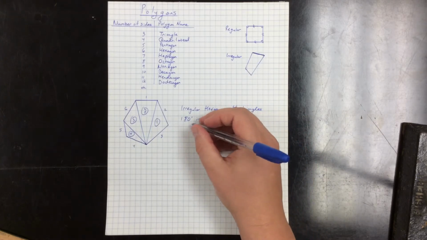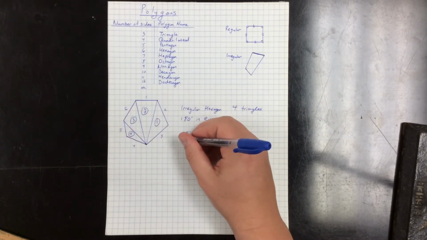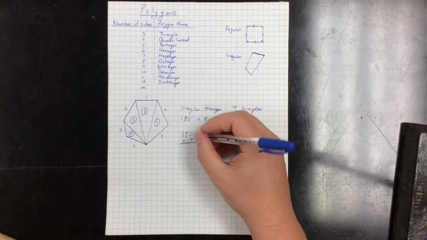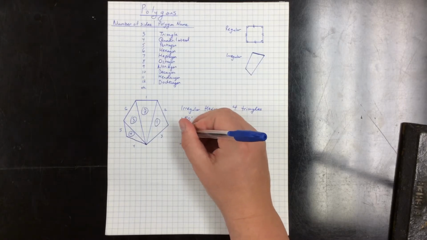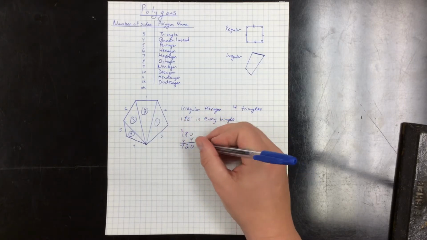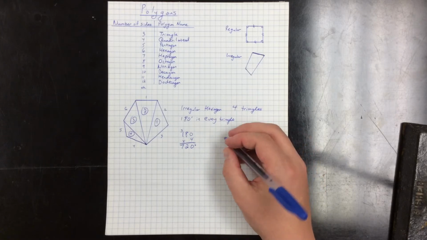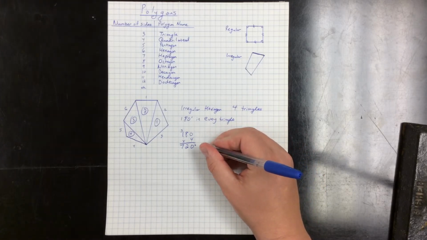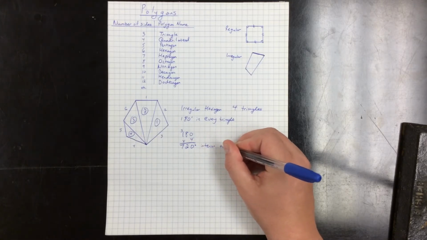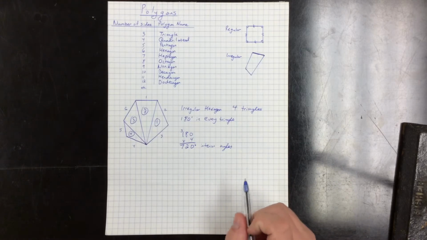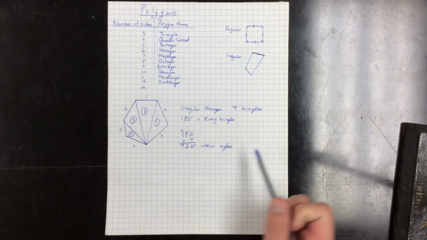Okay, so if I have 180 degrees inside each of these triangles, and I have 4 of them, if I multiply it together, 4 times 0 is 0, 4 times 8 is 32, 4 times 1 is 4, plus 3 is 7, 720 degrees. So inside my six-sided hexagon, 720 degrees of interior angles. So that works for any shape as long as you can draw triangles out from it like this.